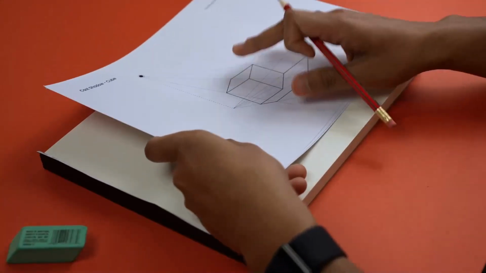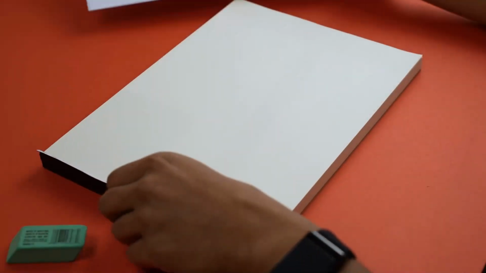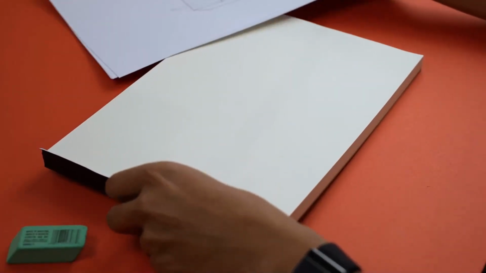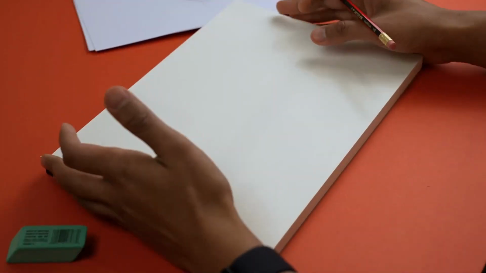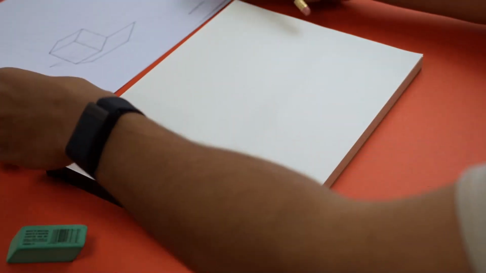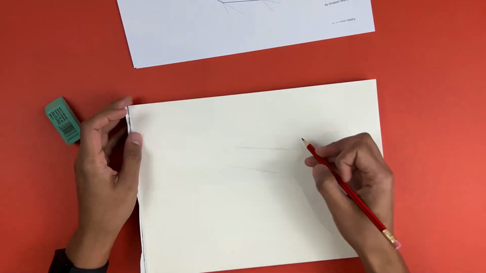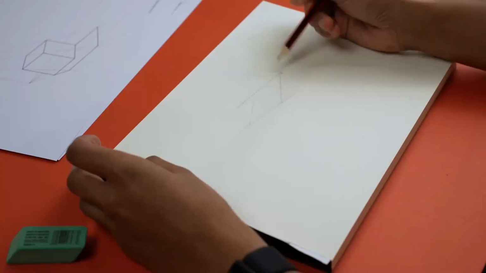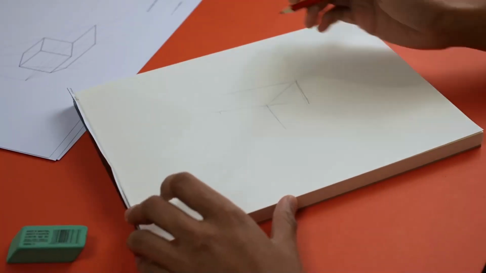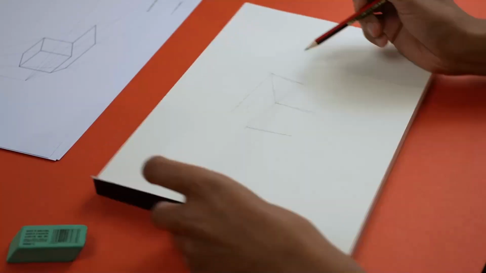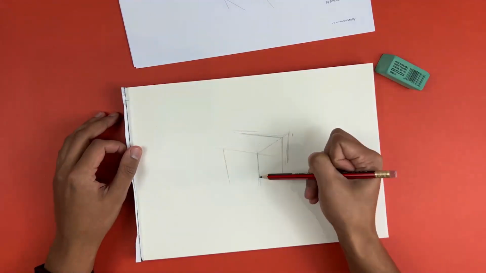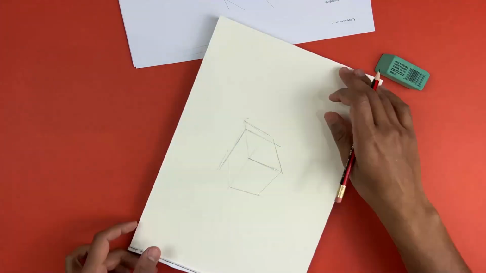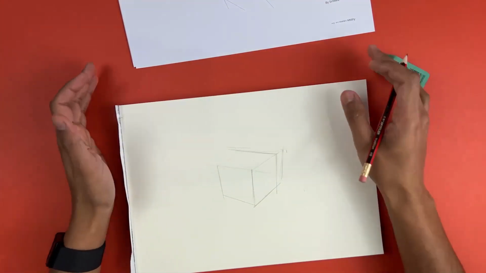So firstly, let's start with the cube. Let me show you how to create a cast shadow with a cube. So what we're going to do first is we're just going to draw ourselves a very simple cube. So I've got myself a very simple cube.